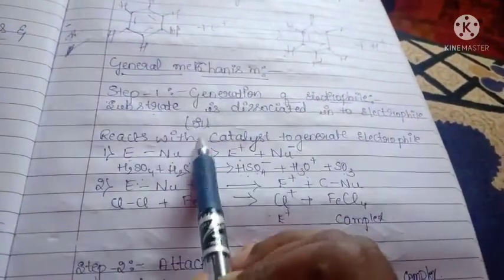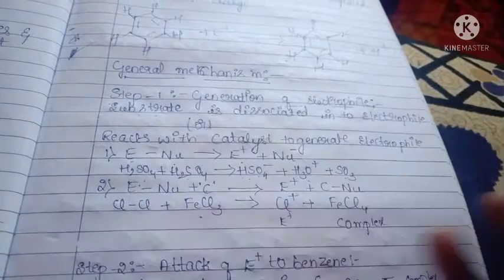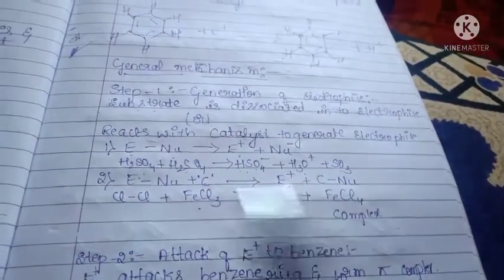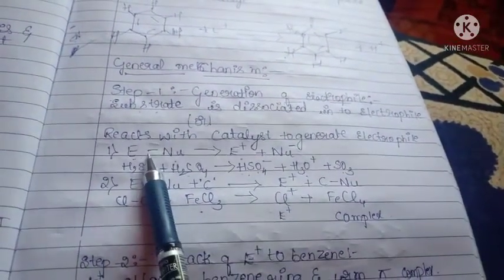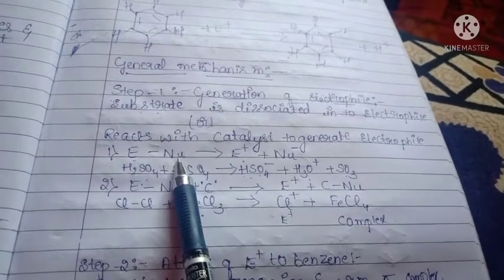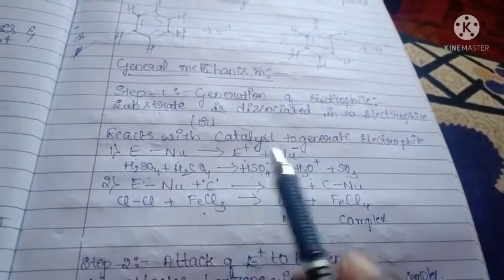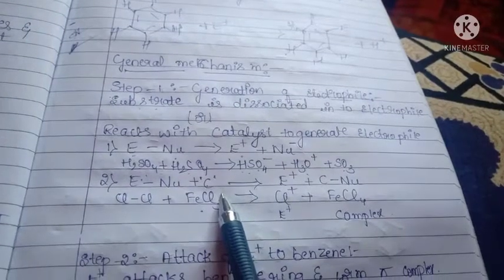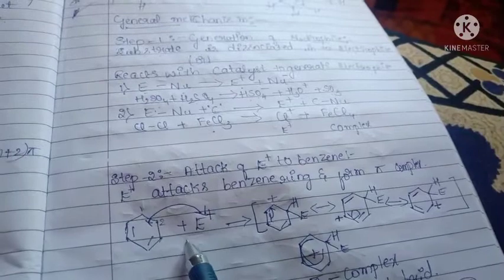This is the general mechanism. The first step is generation of the electrophile. The electrophile is formed by the formation of nuclei, and it can also be formed by using a catalyst. The second step is attack of the electrophile.